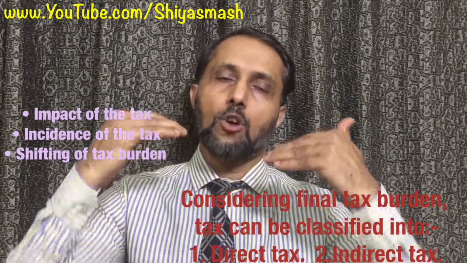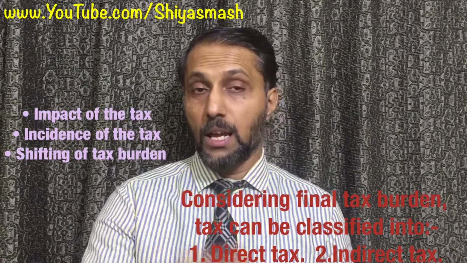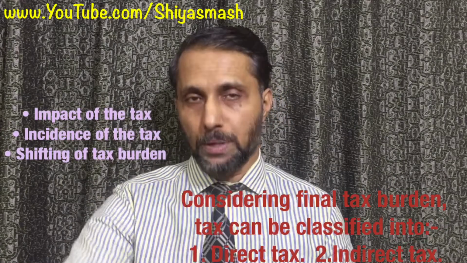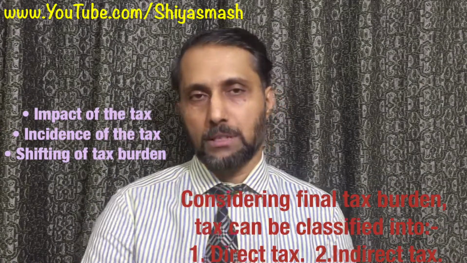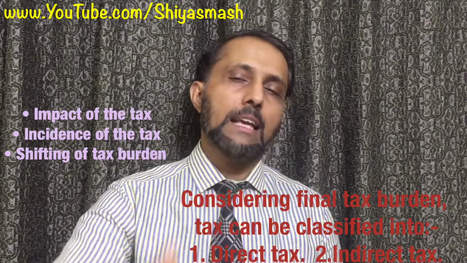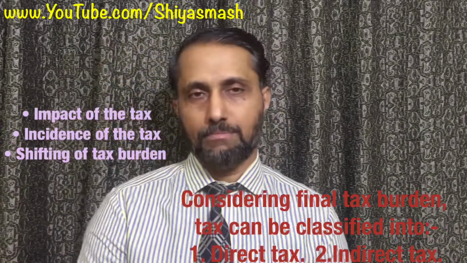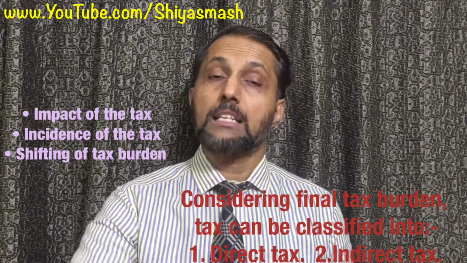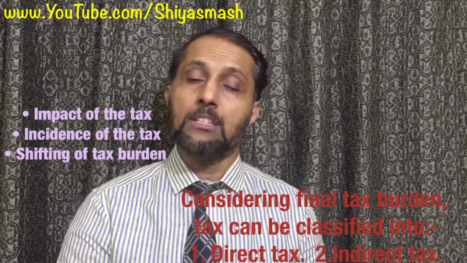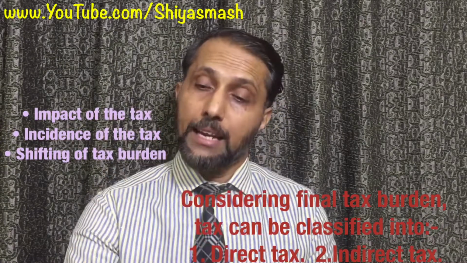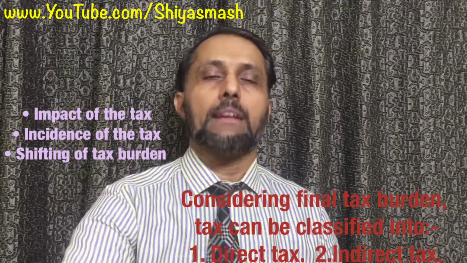When he sells his soap to a wholesaler, he will charge 13 rupees. When the wholesaler gives the soaps to the retailer, he will charge his own profit also. How much? He needs 1 rupee, meaning 13 plus 1, 14.